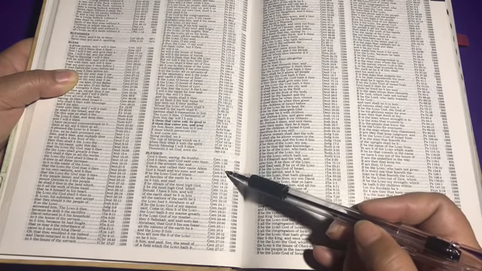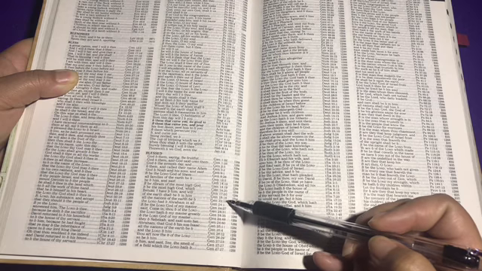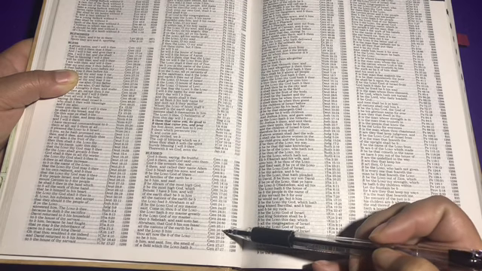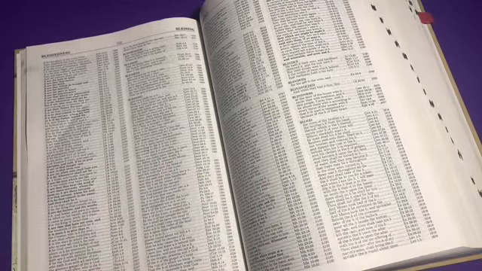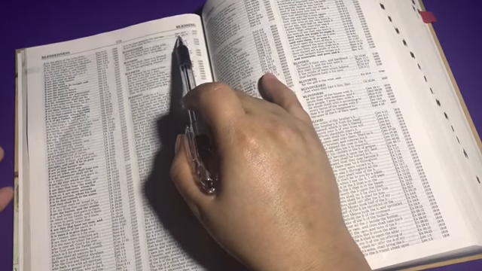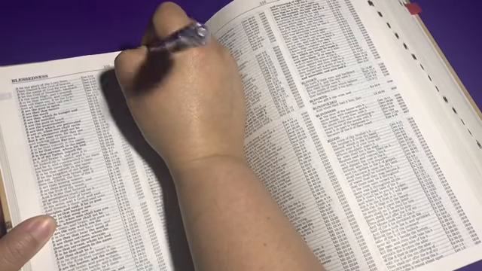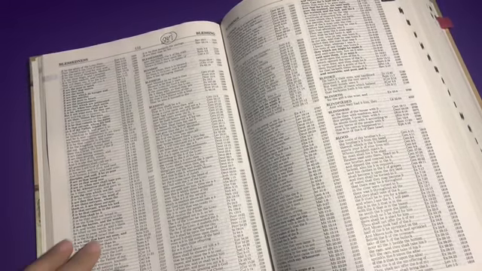So you go 1, 2, 3, up through 24, then 80, 81, 82, 83, 84, 85, 86, 87. So it is 287 times the word blessed is used in the King James Version.